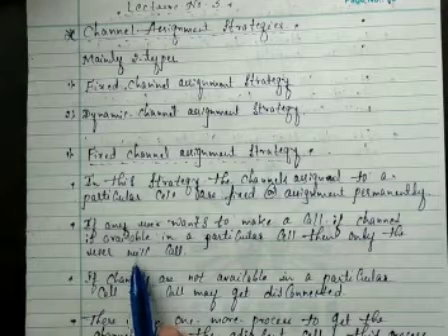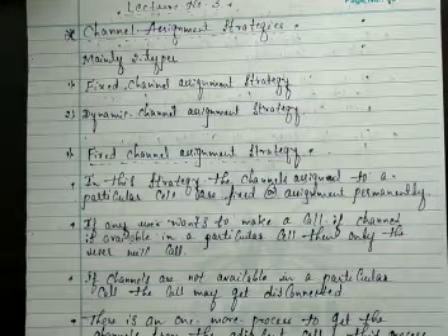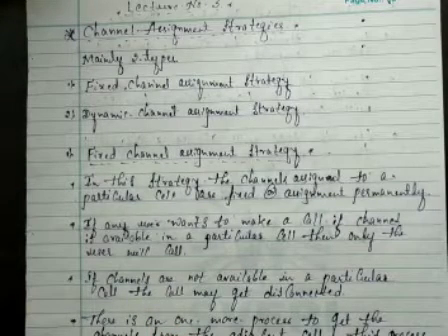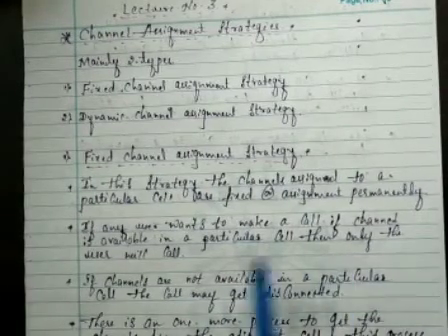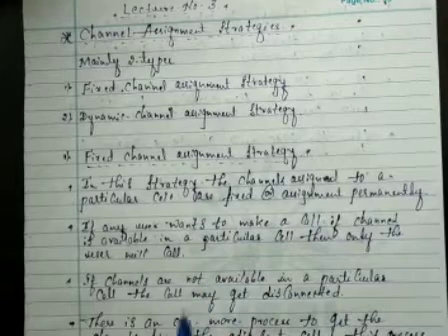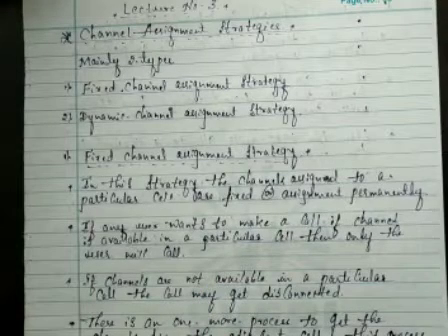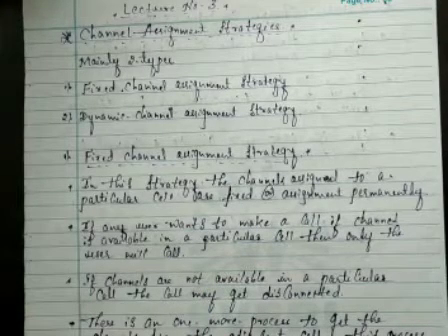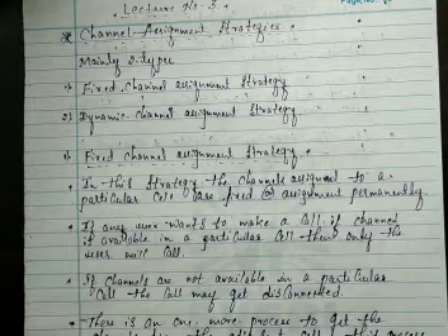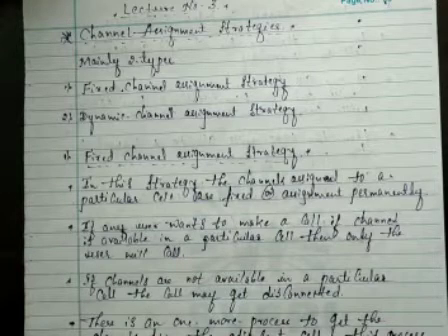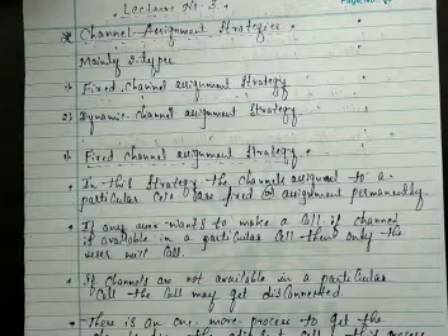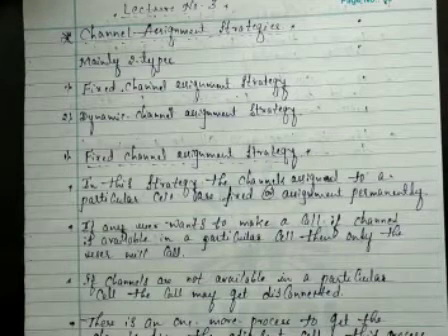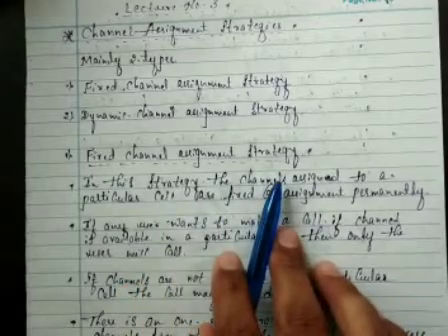If any user wants to make a call to a particular user at the other end, that is possible only if a channel is available. If the channel is available, then and only then can you connect the call to the other end user. If the channel is available, only then will your call be connected. If the channel is not available, your call will get disconnected. That is the function of fixed channel assignment strategy.